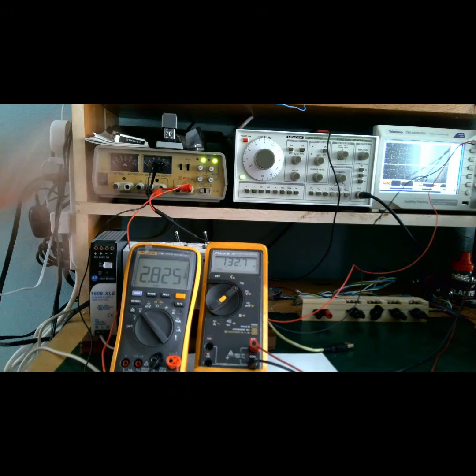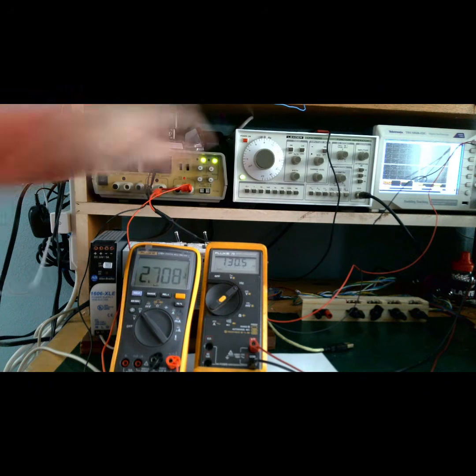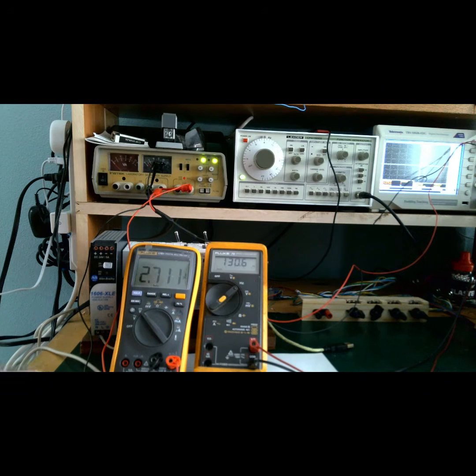I'm not going to get this exactly right, but I'm going to try to get it kind of close. So 130.81 hertz. That's pretty close. So we're going to call that 2.70 or 2.7.